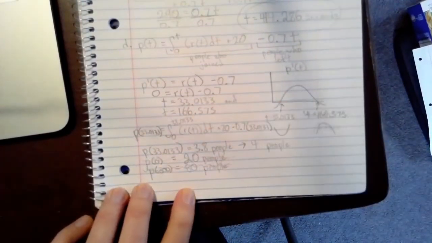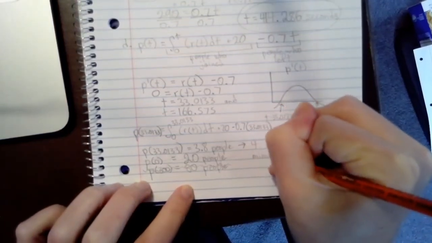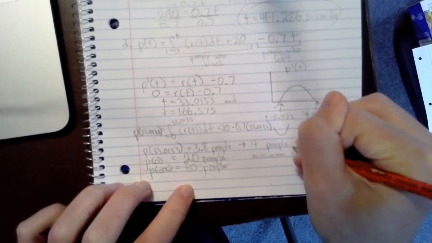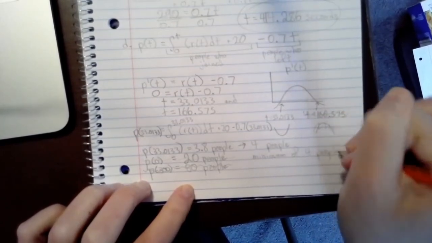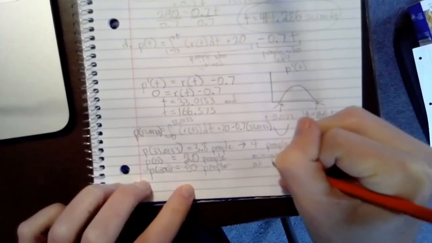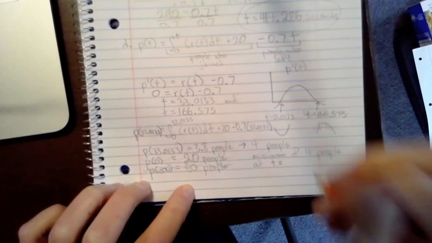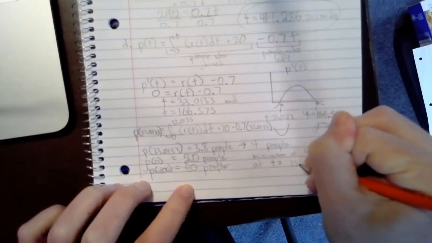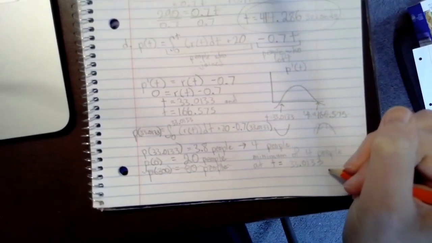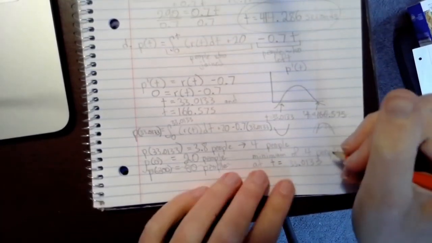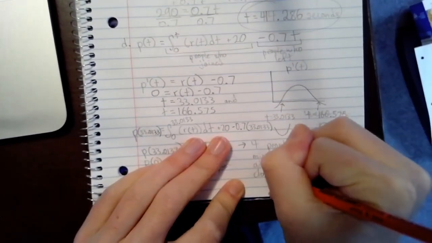So we say we have a minimum of 4 people at t equals 33.0133. That is going to be by closed interval.